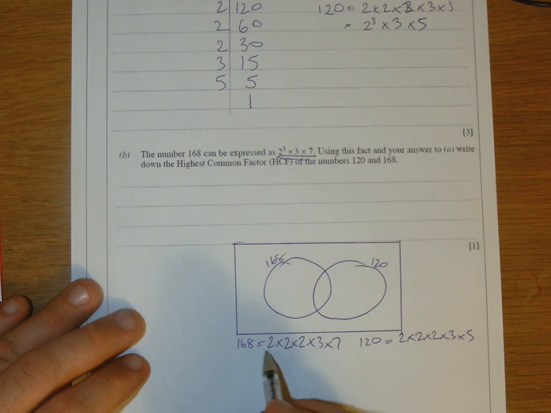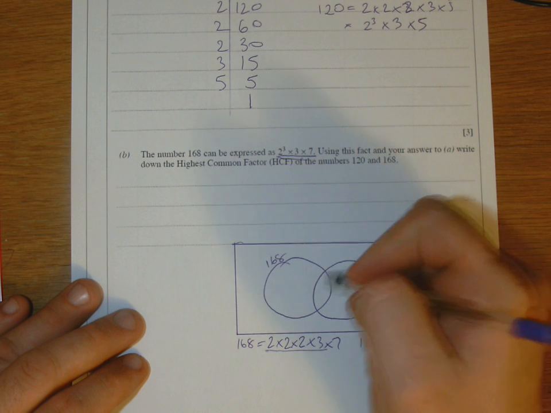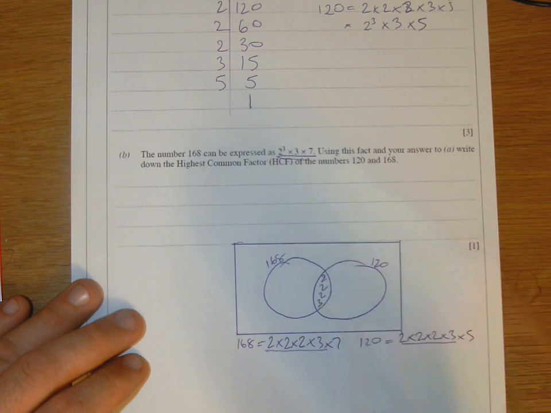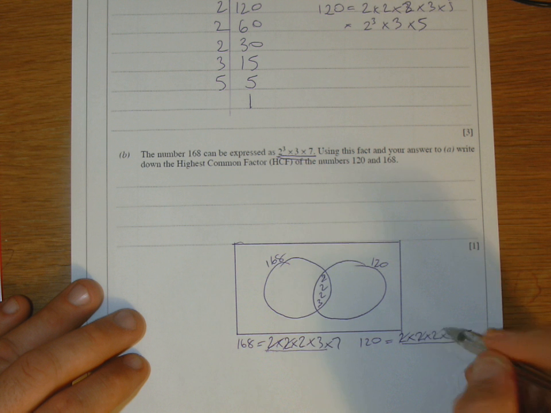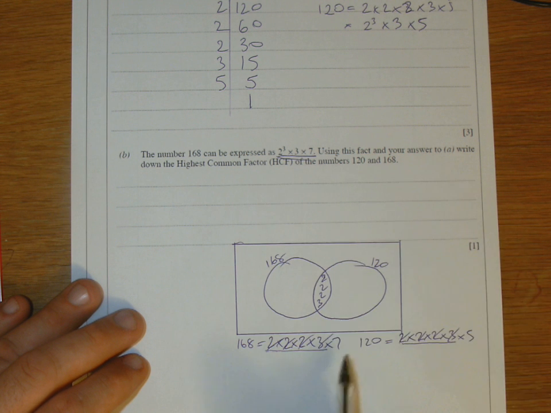In fact, all of these here are common to all of these here. So we're going to have quite a lot in the center here, 2, 2, 2, 3, because I can pair up the 2s, 3 of them, and I can pair up the 3s. We're left with 7, that just belongs to 168. And we're left with a 5, that belongs to the 120.